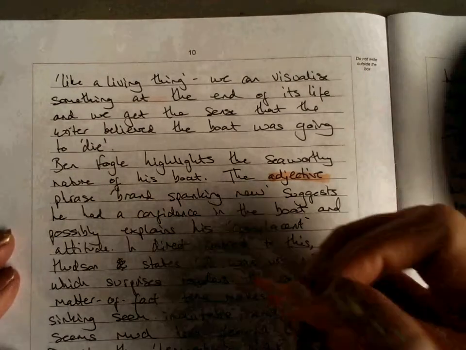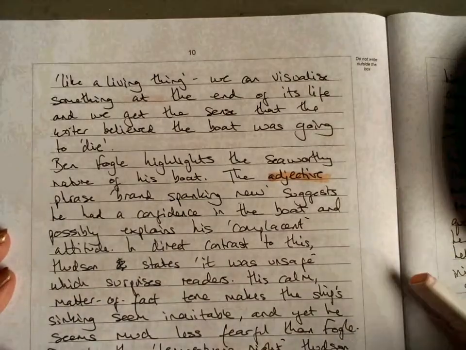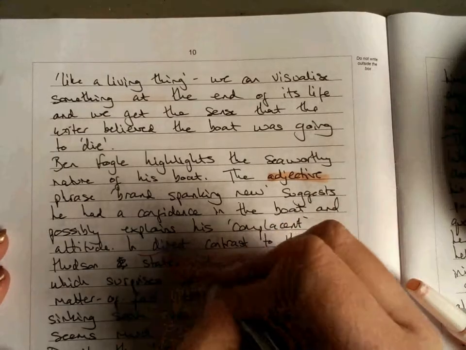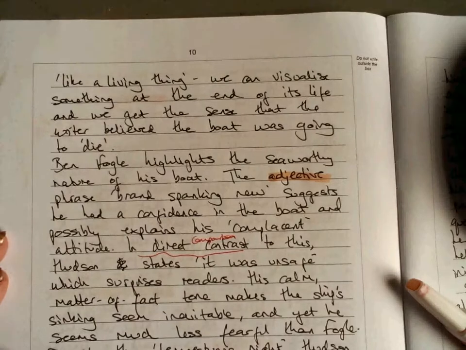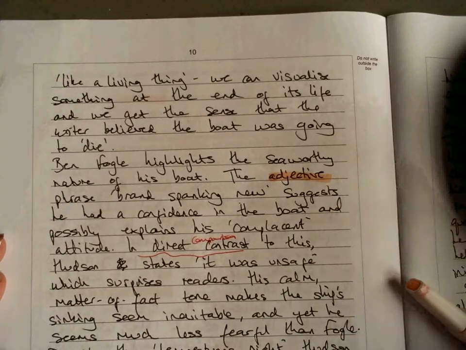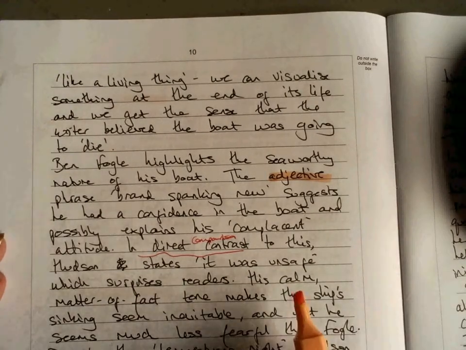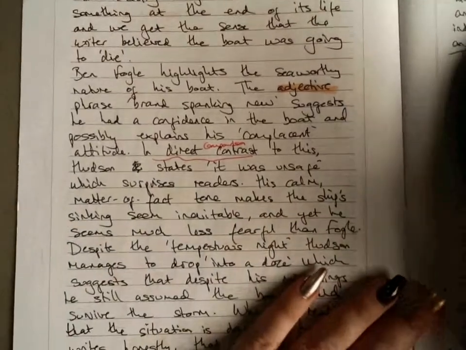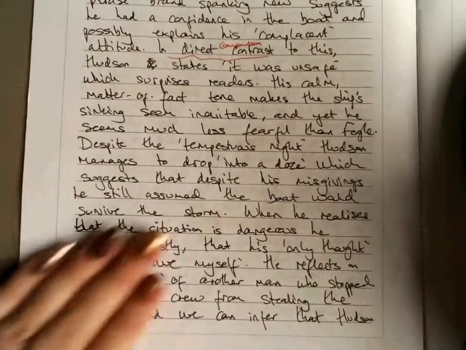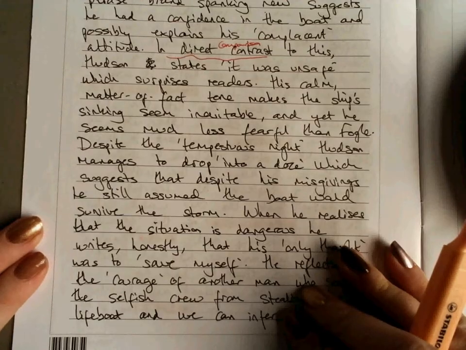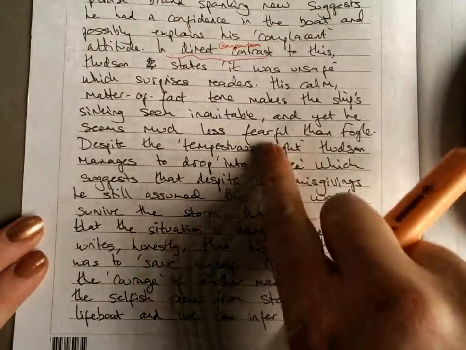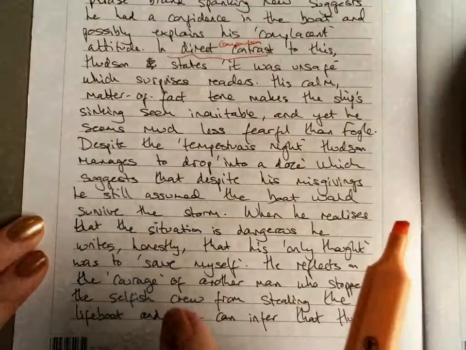In direct contrast to this, I'm making sure I'm bringing in comparison. Hudson states it was unsafe, which surprises readers. His calm, matter-of-fact tone, so I'm all the time evaluating what his perspective and attitude was, makes the ship's sinking seem inevitable, and yet he seems much less fearful than Fogle does. So again, this comparison is sustained here.